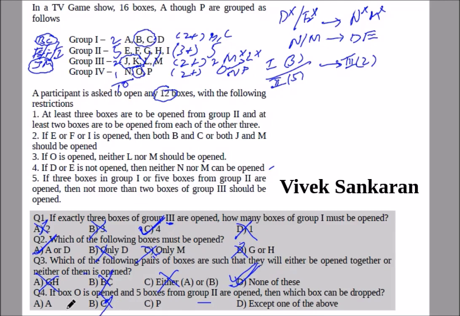Okay, can A be rejected? Yes, A can be rejected. I can reject both of them and select N, P. A can be rejected. Can I reject P? Yeah, I can reject P. I can select N and then select A. That is also possible. So this is also option D will be a correct choice.